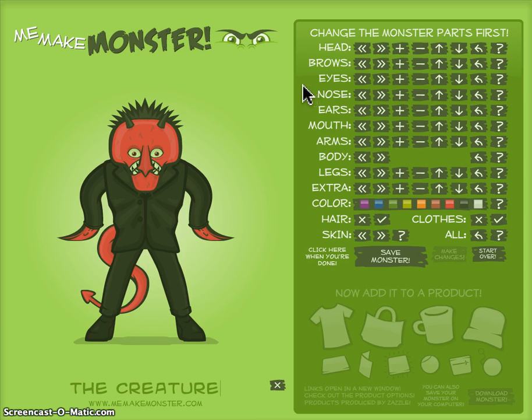So here we go. We can start anywhere we want to because any part of Me Make Monster can be changed at any time. That's why it's not like one of those Elf Yourself or Mad Men Yourself. Not that they're bad, but in those things, if you ever tried them, you have to pick a head and you make the head and then you put the hair on the next screen and then you have to put the nose in place, and then what if the nose didn't go with the head? Okay, that doesn't work out. So we let you change everything at once, and what we're going to change first is the head.